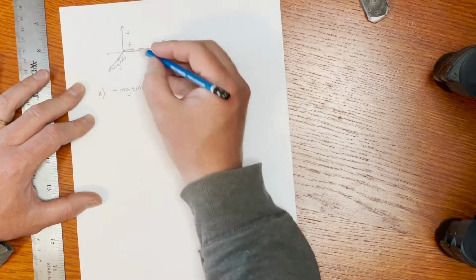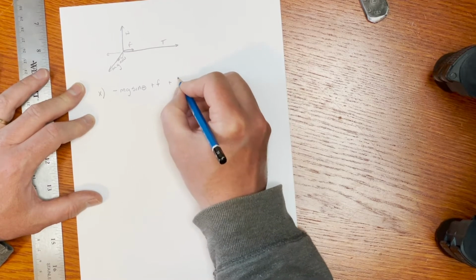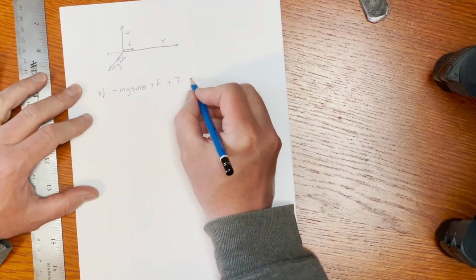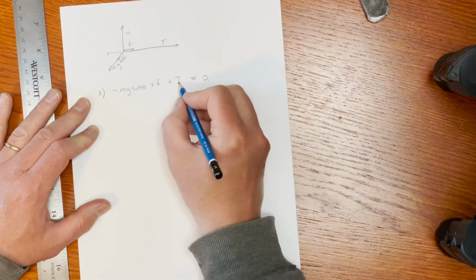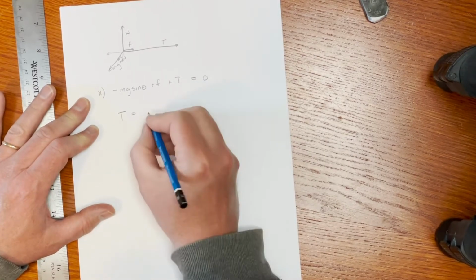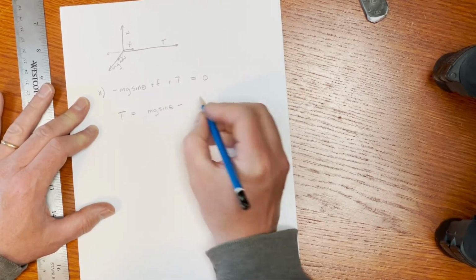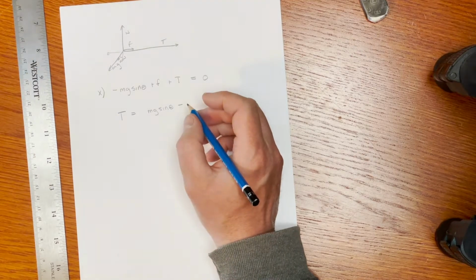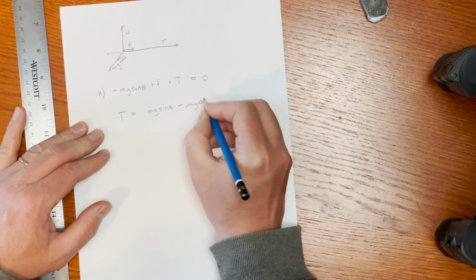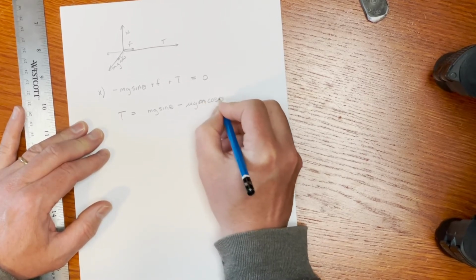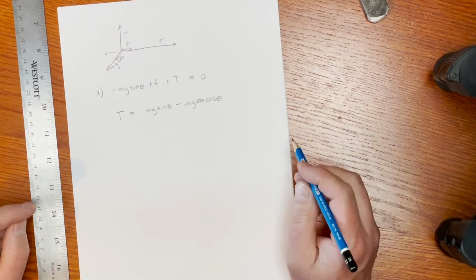And then I'm going to get a frictional force in the positive direction, and a tension force in the positive direction, like that. And because acceleration is equal to 0, that's going to be equal to 0. So I'm going to go ahead and solve for the tension. I get the tension is equal to mg sine theta minus F, but we know what F is, right? We just calculated F. F is mu mg cosine theta. So I have an expression for the tension now in terms of everything that I know.